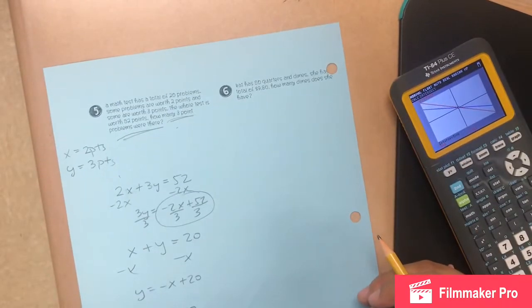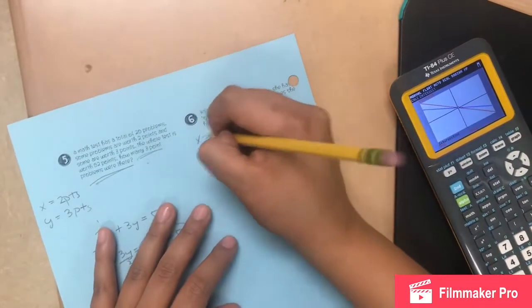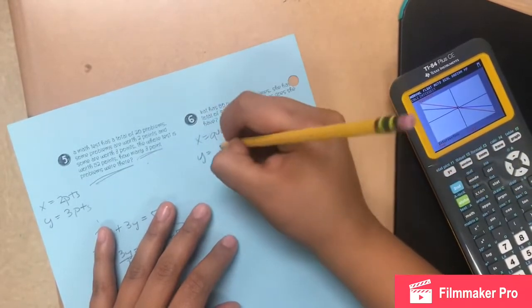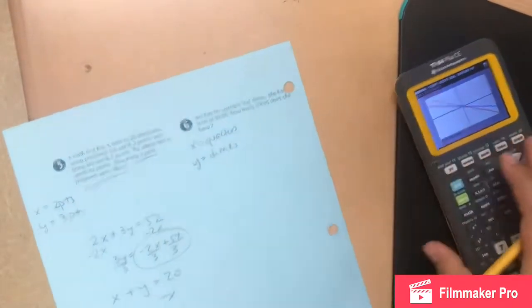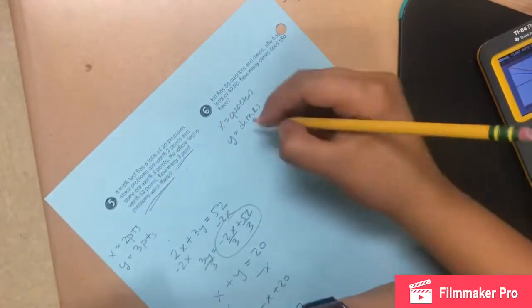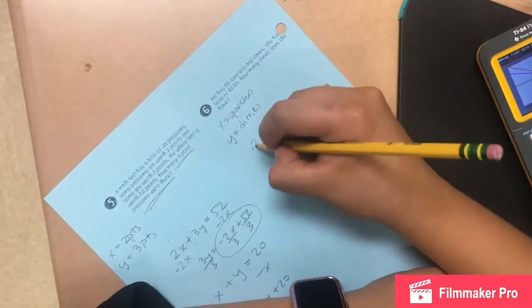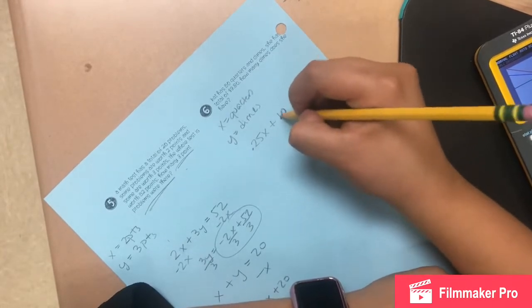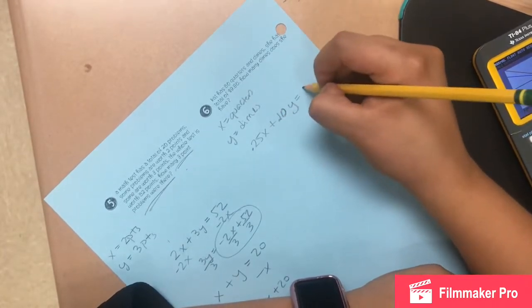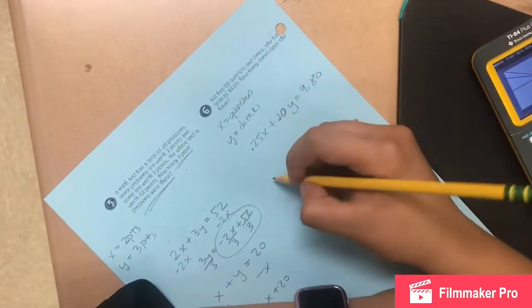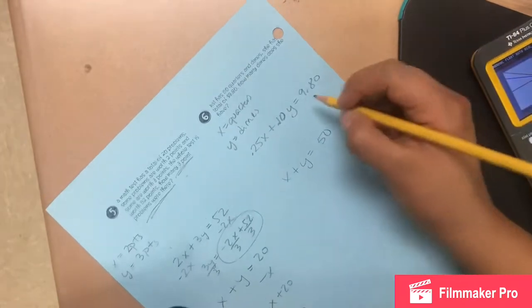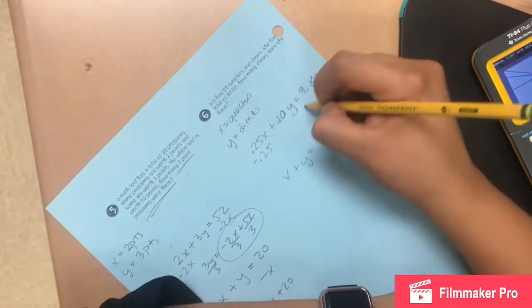Okay. Last one. Kat had 50 quarters and dimes. She has a total of 980. How many dimes does she have? So X we're going to represent as quarters. Y is going to represent dimes. This is one of those where it's cost total and item total. So cost total means 25 cents of quarters plus 10 cents of dimes equals the cost total, which is 980. And then the item total is X plus Y equals 50 because there were 50 total coins.